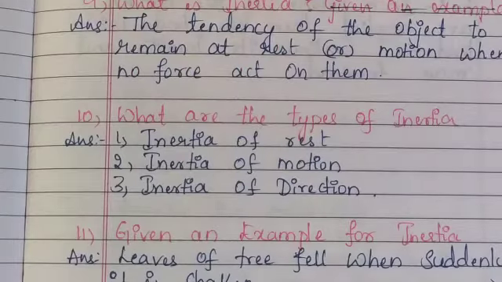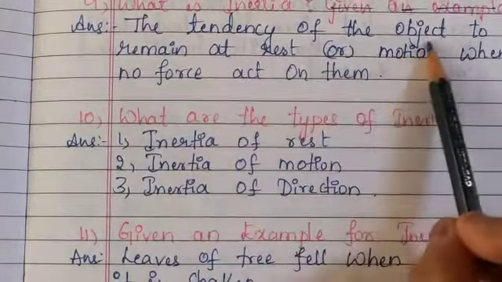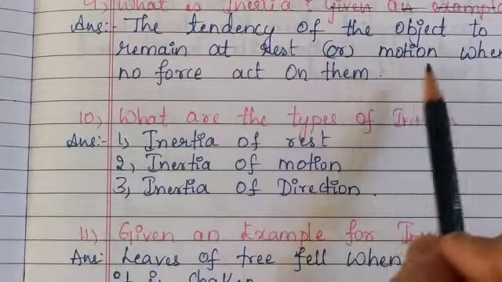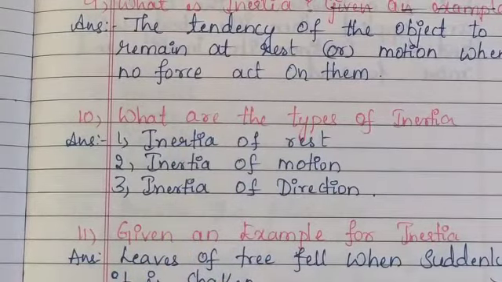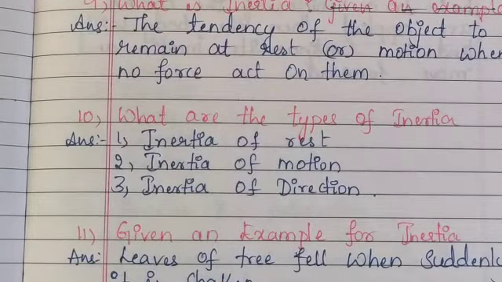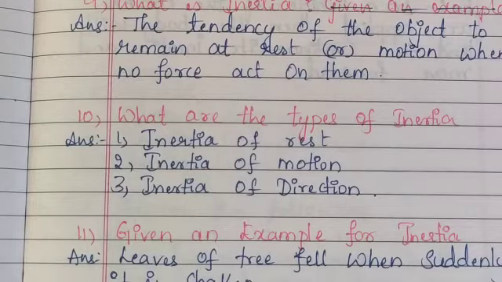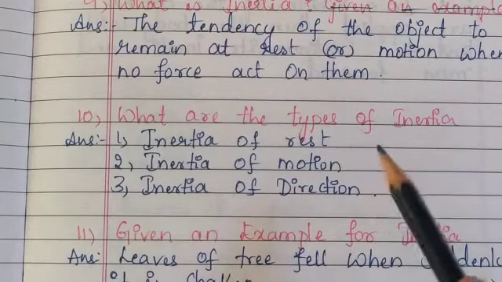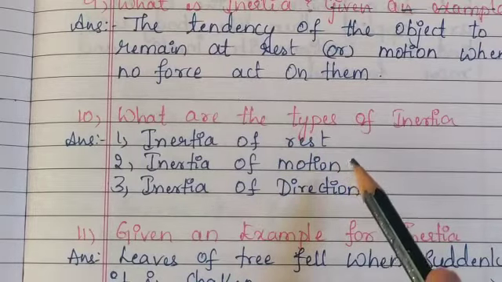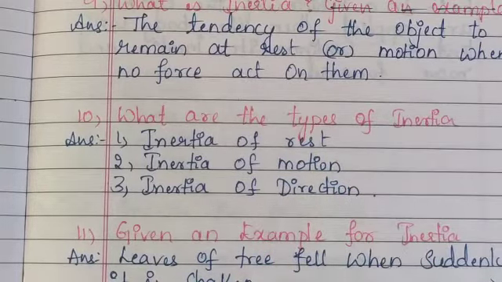Next, very important: what is inertia? Inertia is the tendency of an object to remain at rest or in motion when no force acts on it. When there is no force acting on an object, it will remain either in a rest position or in a motion position. That capacity of the object is called inertia. Next, what are the types of inertia? There are three types of inertia: inertia of rest, inertia of motion, and inertia of direction.